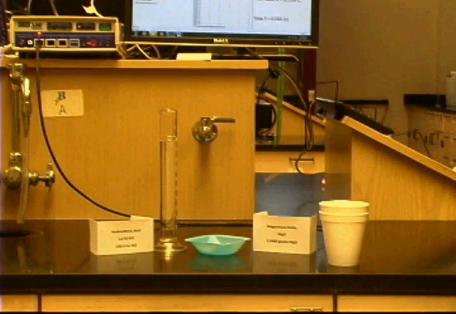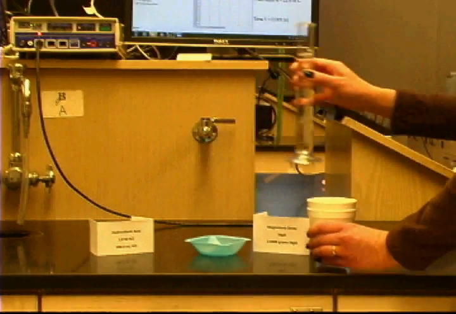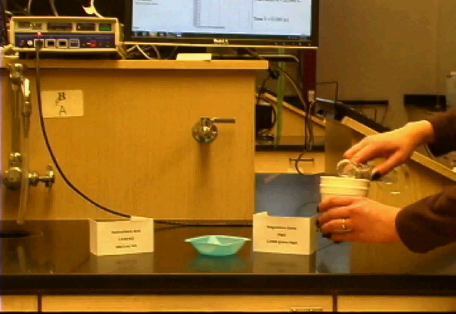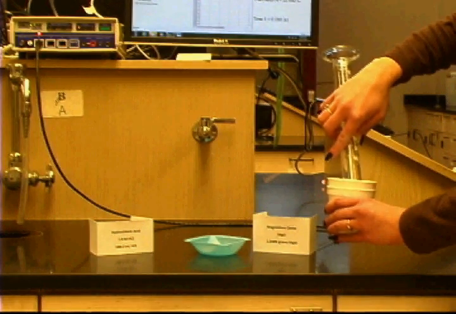In the second half of the experiment, we're going to be reacting hydrochloric acid with magnesium oxide. So we're going to get 100 milliliters of the 1 molar HCl in our graduated cylinder, and we're going to weigh out about 1 gram of the magnesium oxide. In this case, we have 1.0489 grams of magnesium oxide. So as with the first part of the experiment, we're going to take the hydrochloric acid and pour it into our styrofoam cup.